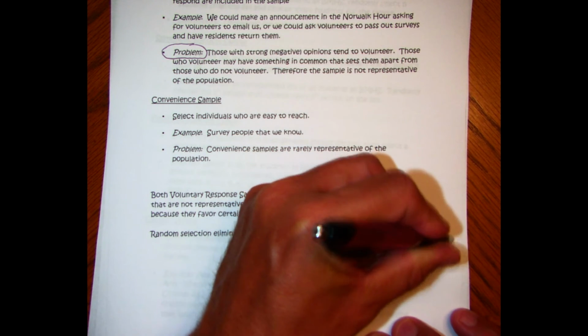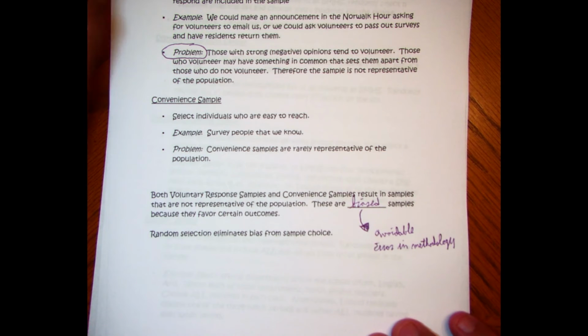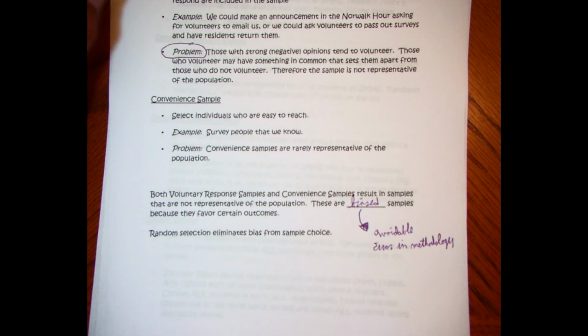By methodology, I mean it's the way that you set up your sample. It's the method that you use to collect your data. So if your method is not sound, then that leads to bias. But your method doesn't have to be unsound, so it's avoidable. Bias is something that is created in the sample design. It's not something that just happens.